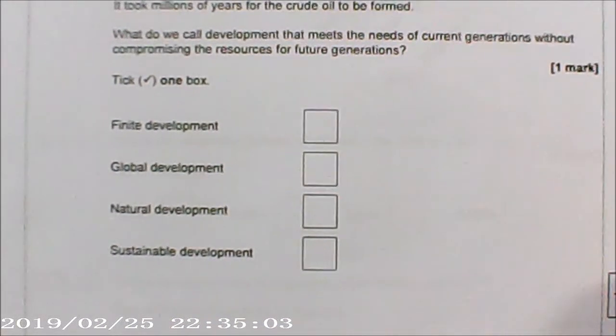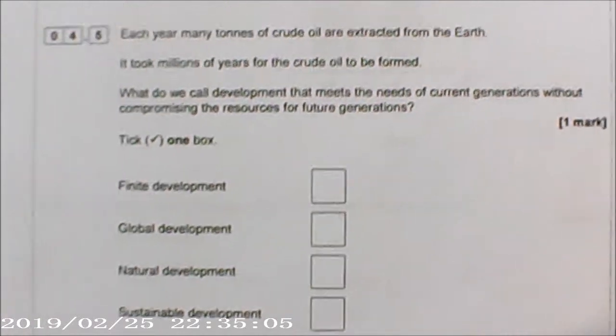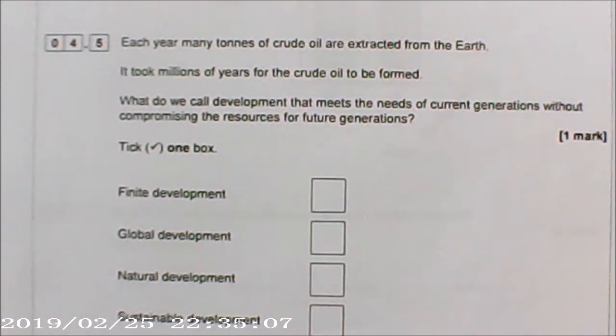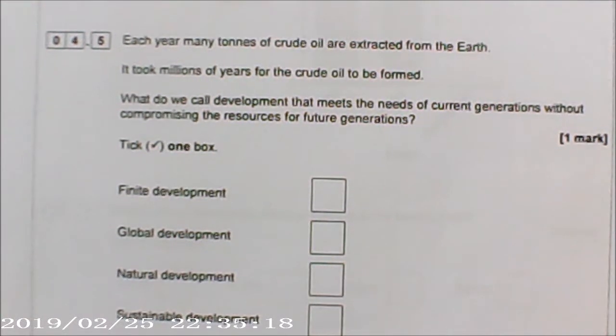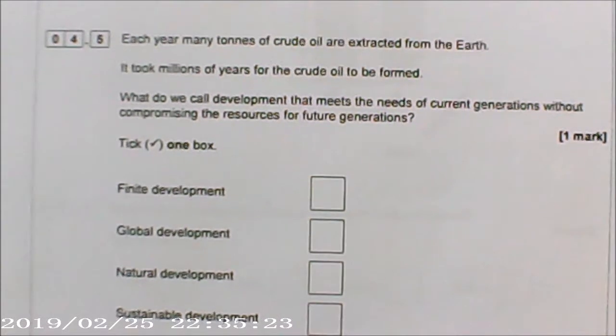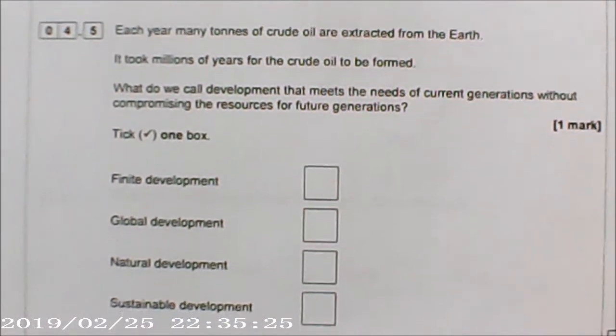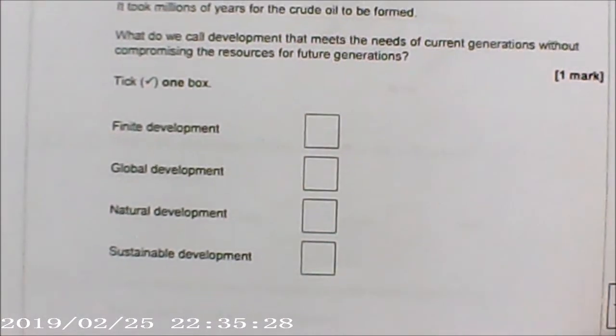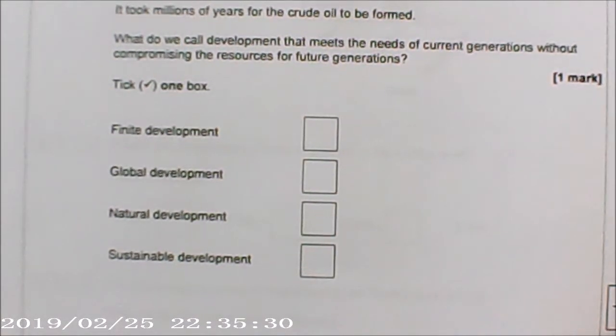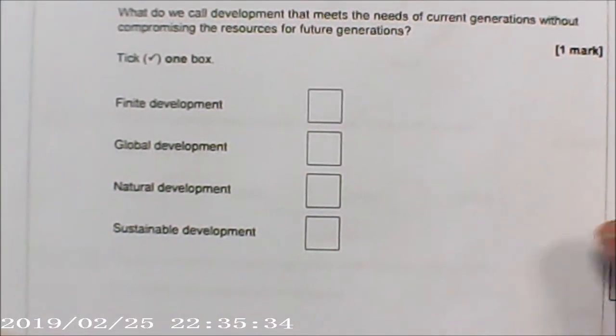Right, last question on question 4. Each year, many tons of crude oil are extracted from the earth. It took millions of years for the crude oil to be formed. What do we call development that meets the needs of current generations without compromising the resources for future generations? It's quite a mouthful, that sentence. So what is it where we don't use more than what we need, so there is enough for future generations?